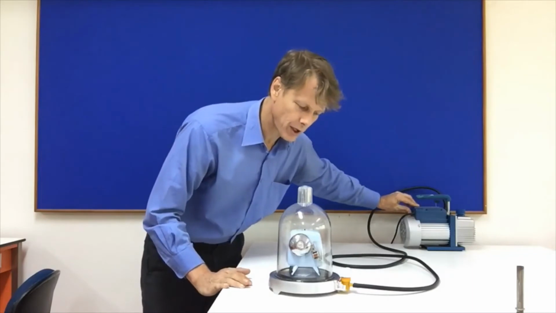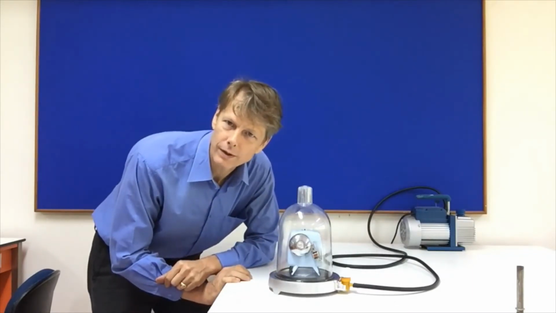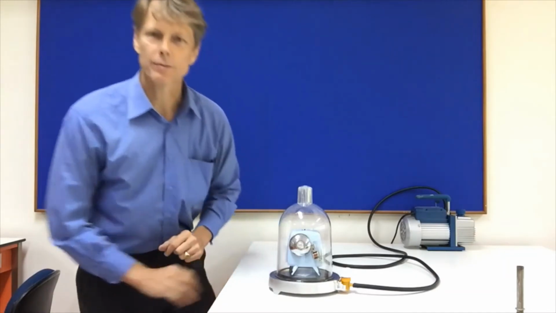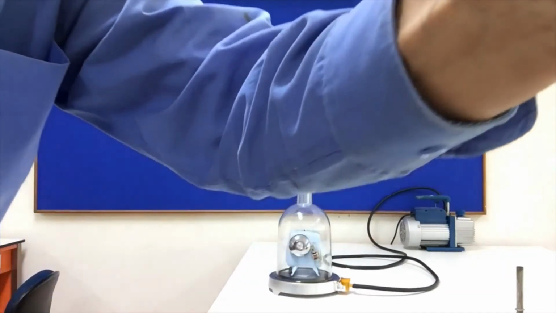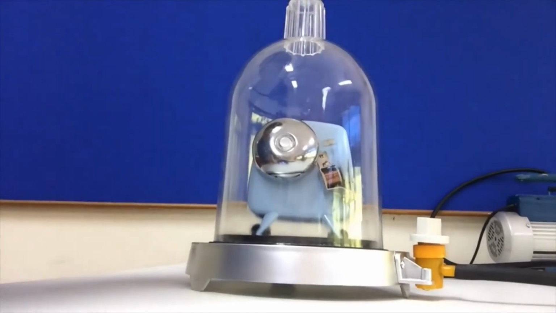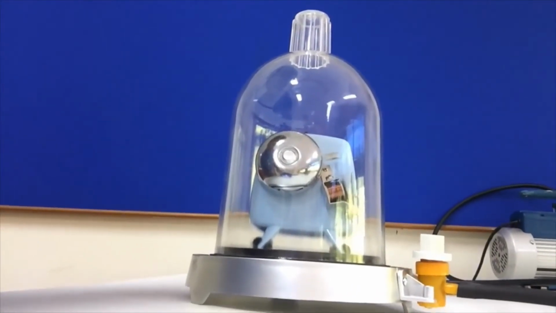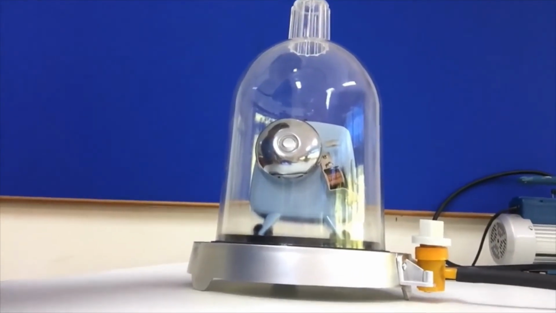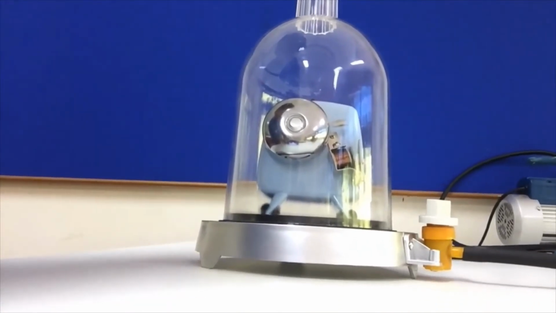Turn off the vacuum pump. Can you hear the bell? Let me give you a close-up look. Can you see it? Can you hear it? Now, watch what happens when I open the valve.